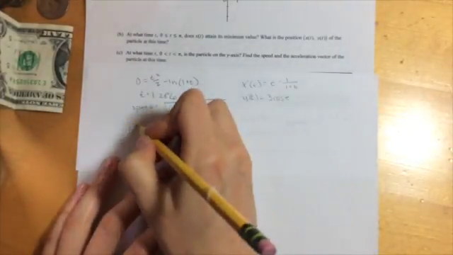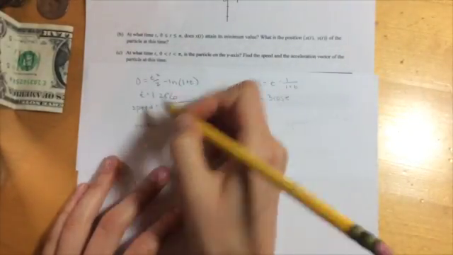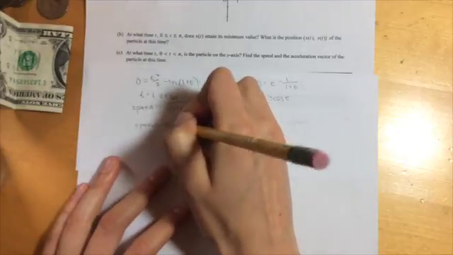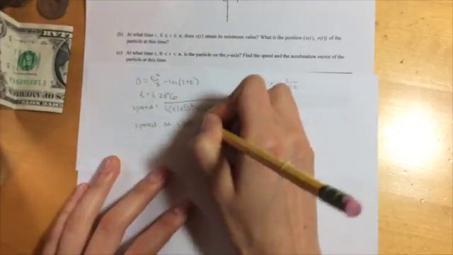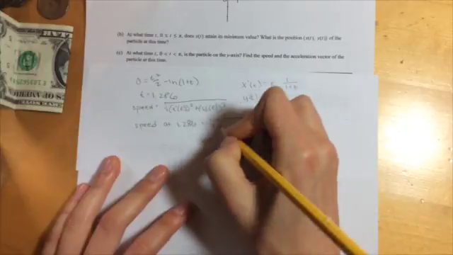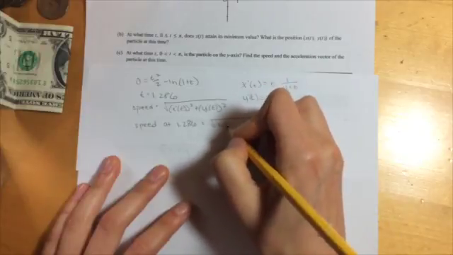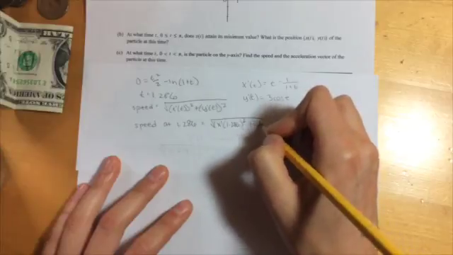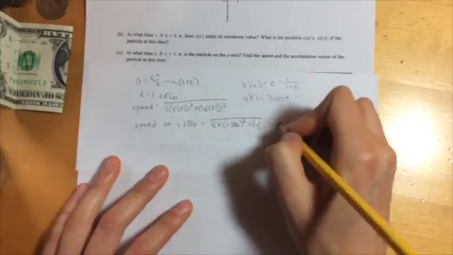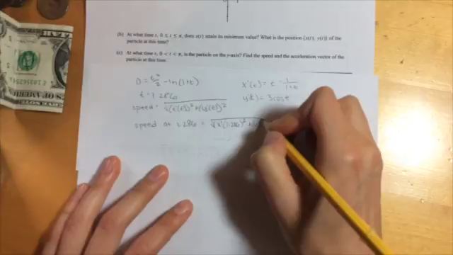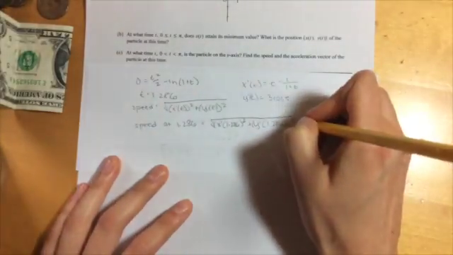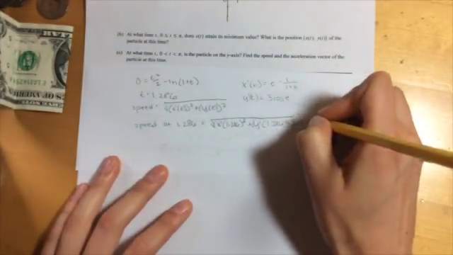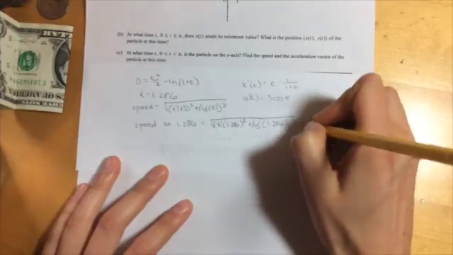So we now know that speed at time 1.286 equals the square root of x prime of 1.286 squared plus y prime of 1.286 squared. And if you plug this into your calculator, you find that the speed is 1.196.